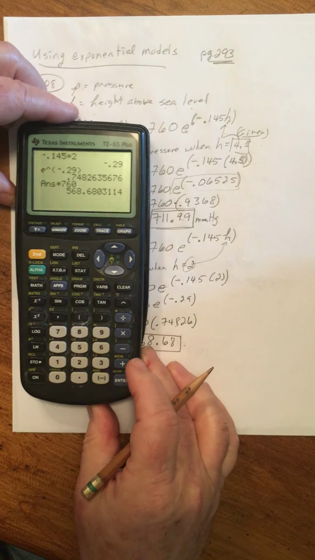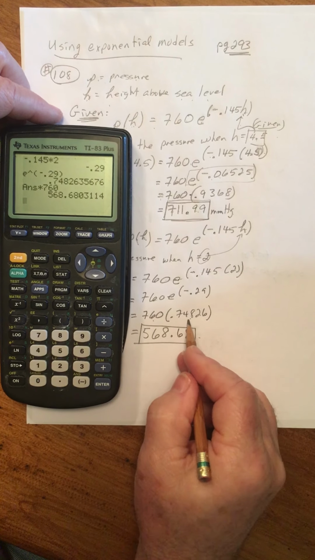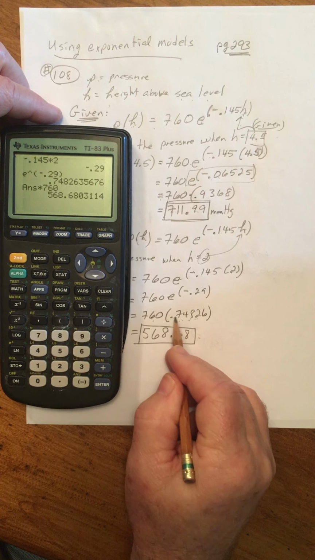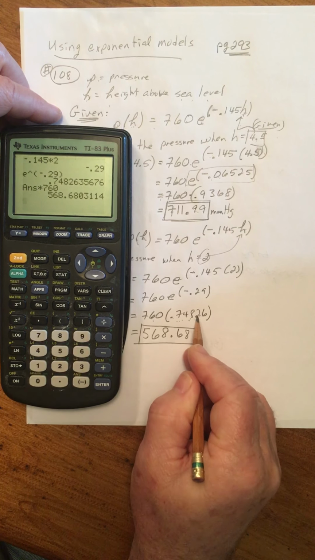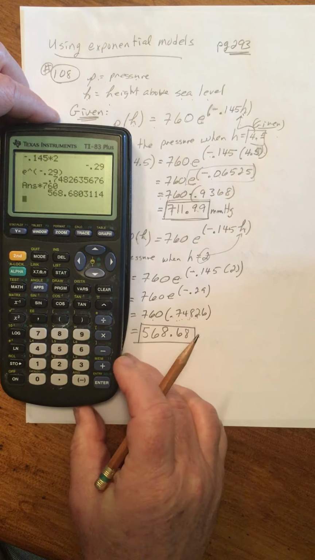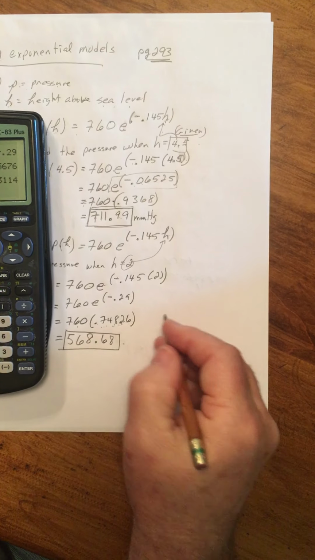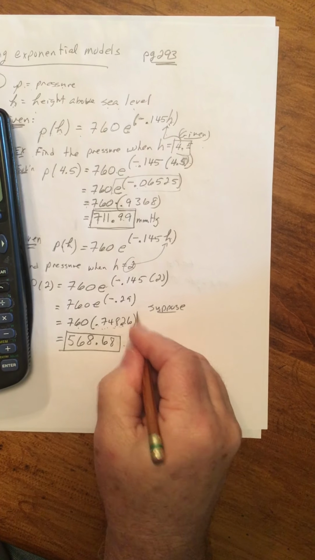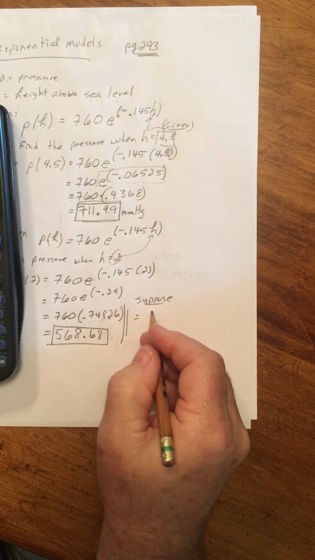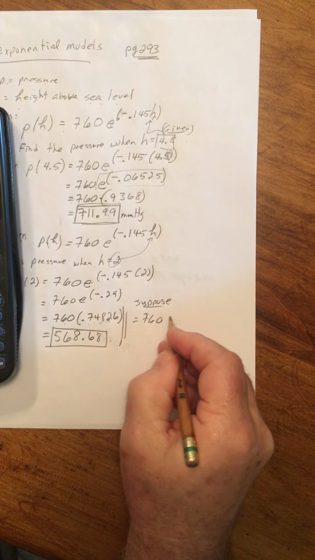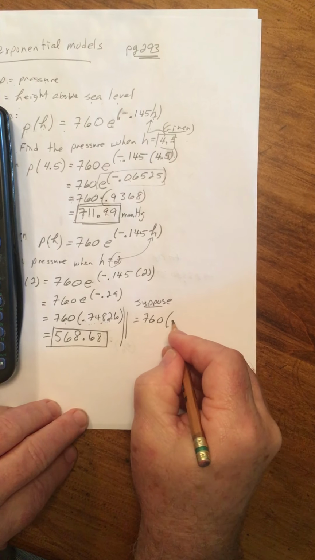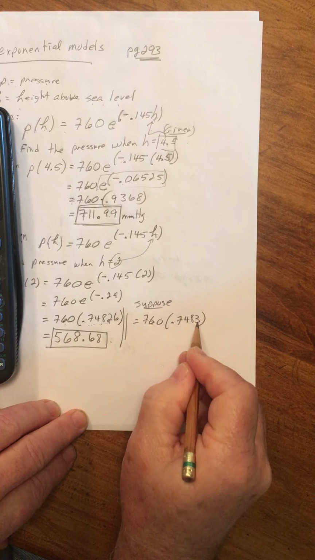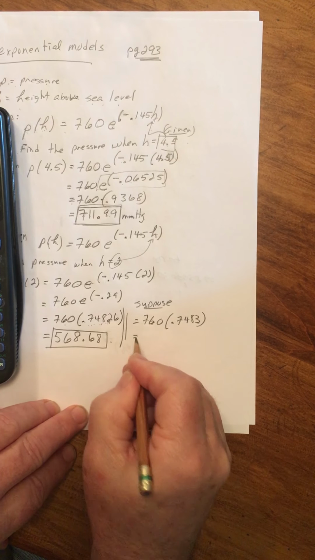Now, a small detail here. Suppose when you wrote this value down, you wrote 0.7483, rounding to the 4th decimal. So suppose you said this is equal to 760 times 0.7483, rounded to 4 decimals.